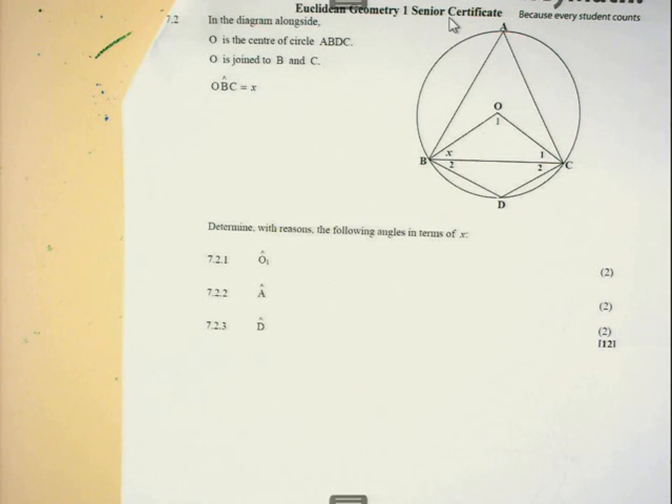What does that mean? It means point A, point B, point D, point C lie on the circumference of the circle. Then we say they are concyclic. O is joined to B and C. O is the center. Now you join O to B and O to C. Therefore, you've got OB as the radius, OC as the radius. And you know the radii of the same circle are equal in length.